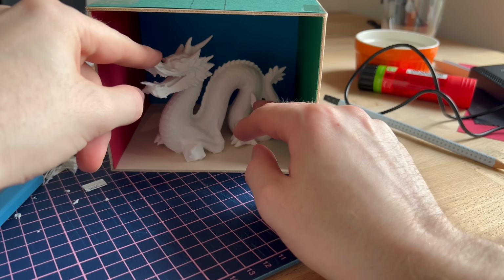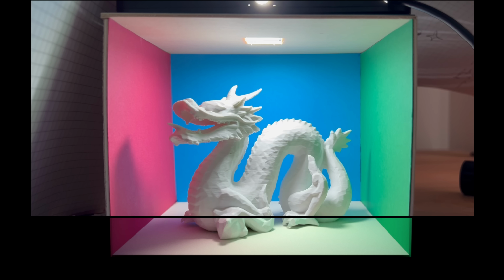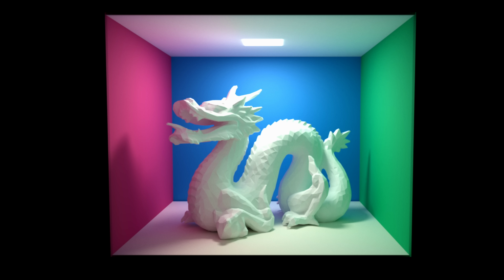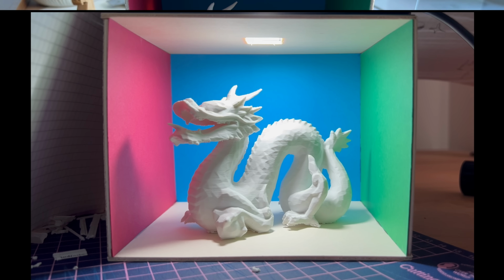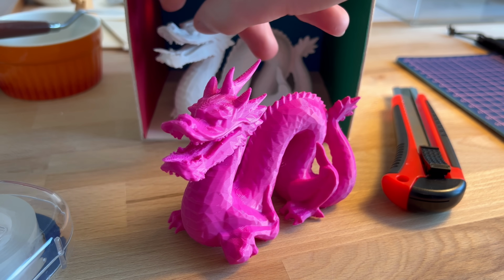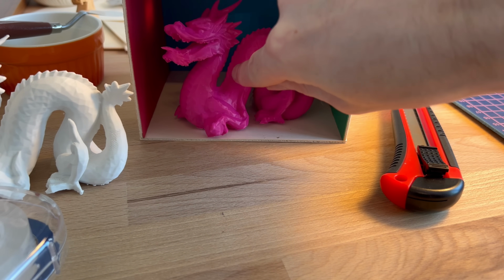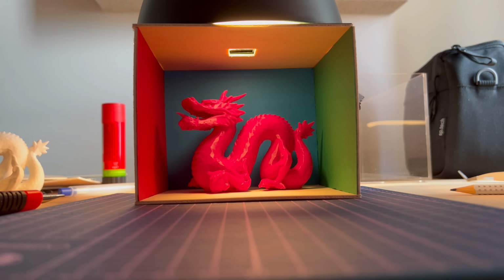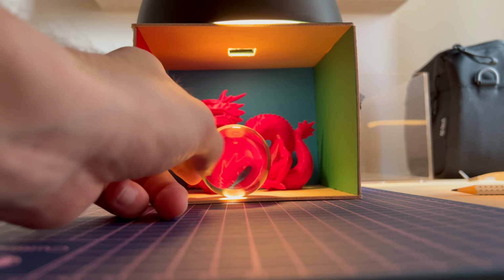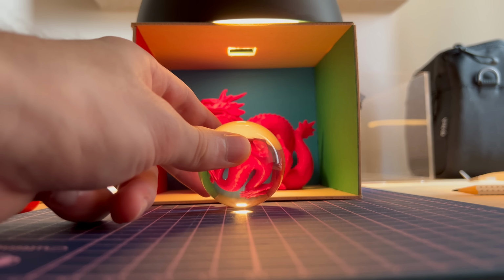So let's pop it into its house, and just for fun I've also quickly made a little render to compare. I think that lines up really nicely. Then, getting a bit carried away, I've also printed out a partner in pink, and let's do a quick switcheroo to see how that one looks. Although, actually, I'm less interested in looking directly at it and more interested in viewing it through this glass globe I've got over here. This is maybe a bit close up though, we can't really see much, so let me slide it back a bit.